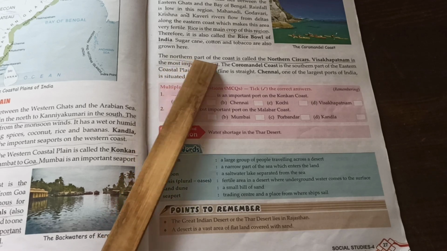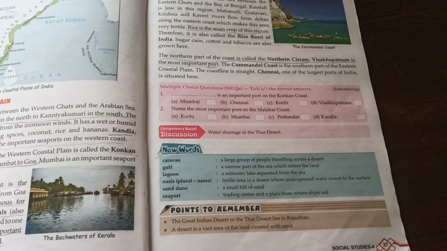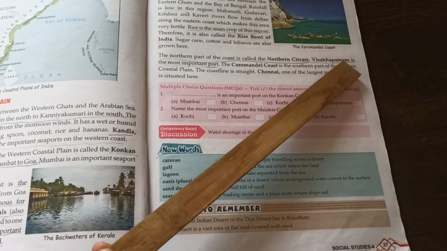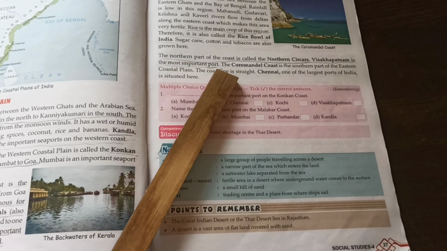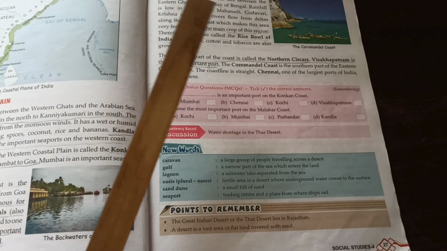The northern part of the coast is called the Northern Circars. Vishakhapattanam is the most important port. Vishakhapattanam, a very important word.